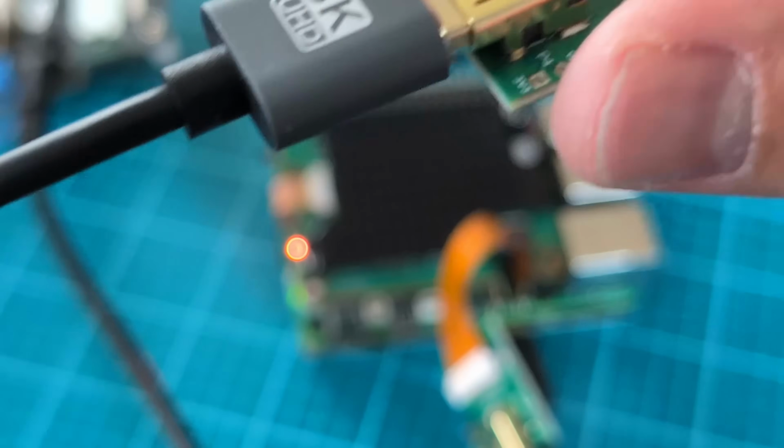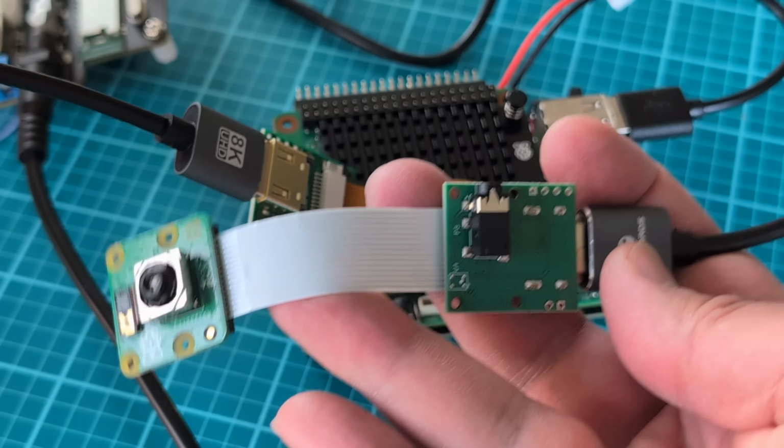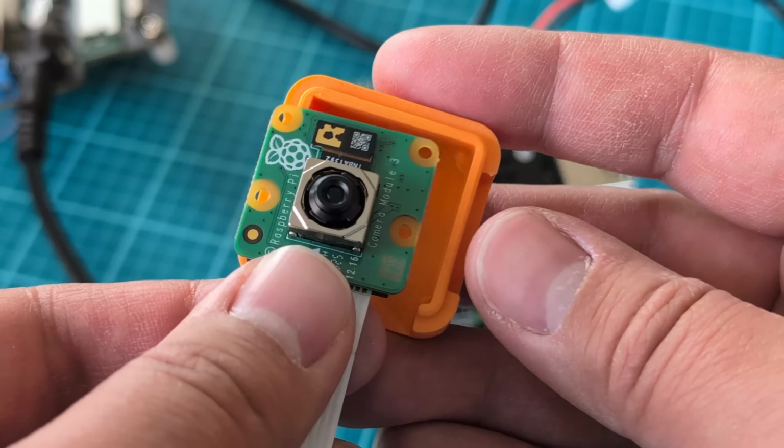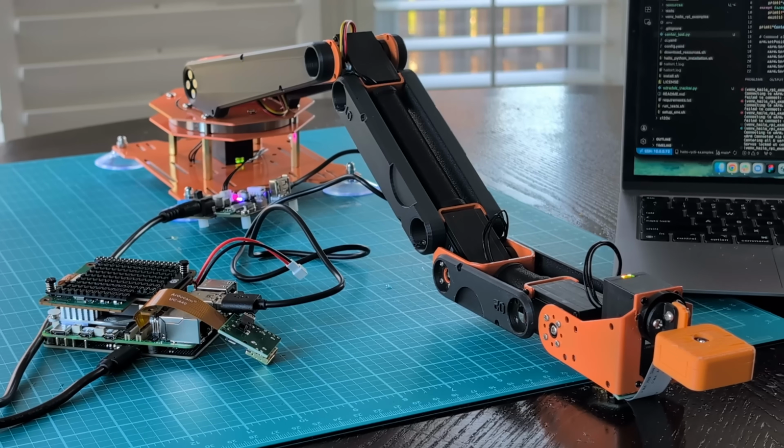This will let me run a single HDMI cable up the arm to the camera, which I can mount at the top. I found a great enclosure for the Pi camera and modified it so I can connect it to my servo with a bracket. This is obviously temporary, but it'll let me test out my setup.